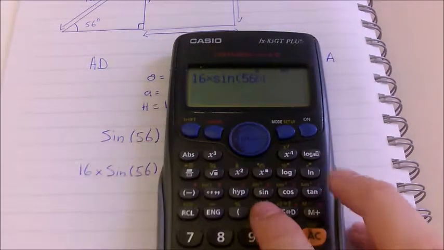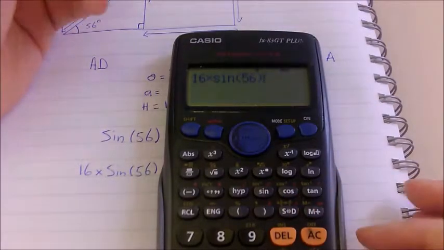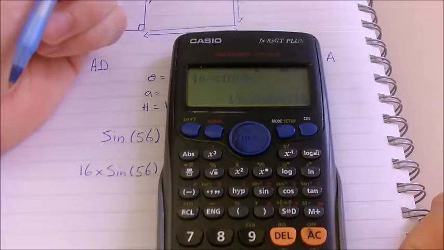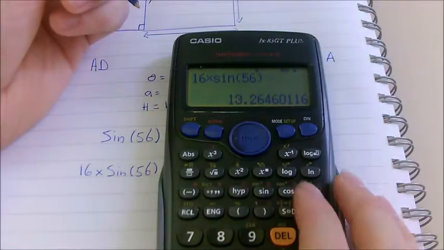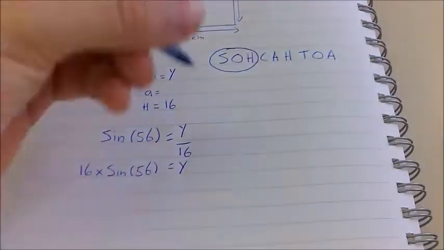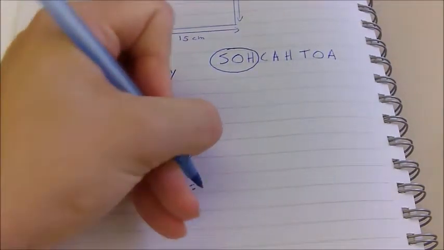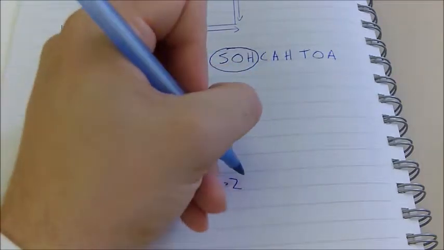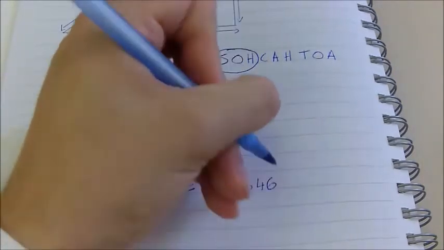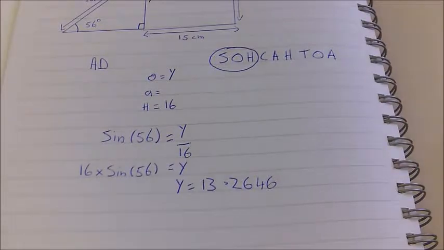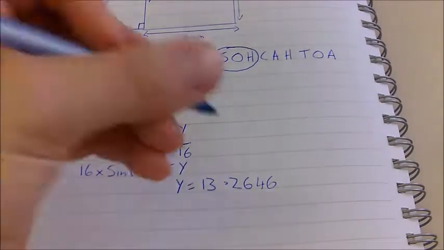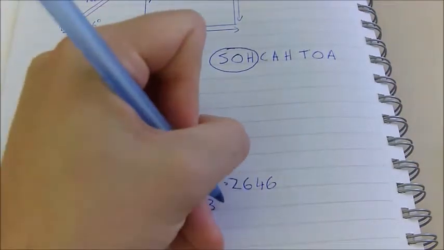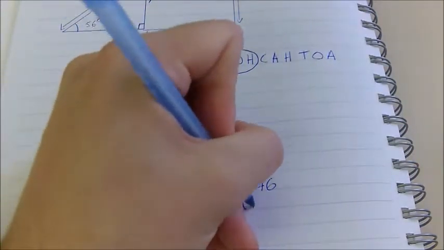And if I plug that into the calculator, I'll do 16 times sine 56. I think it's good practice just to close the brackets. I think we'll get the answer if you don't close the brackets, but it's just good practice to make sure you close the brackets after the angle. And that is 13.2646. So Y equals 13.2646. They haven't asked for 2 decimal places or 1 decimal place, but I always like to do it to 1 decimal place anyway. So 13.3 to 1 d.p.